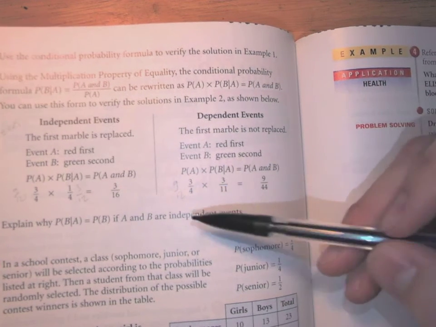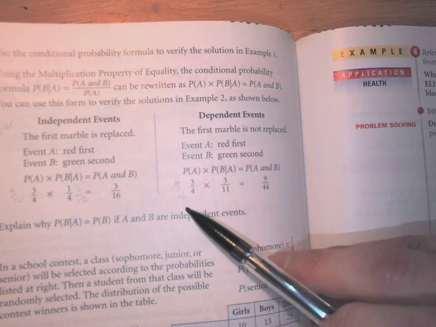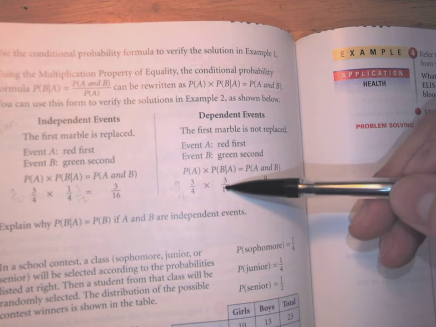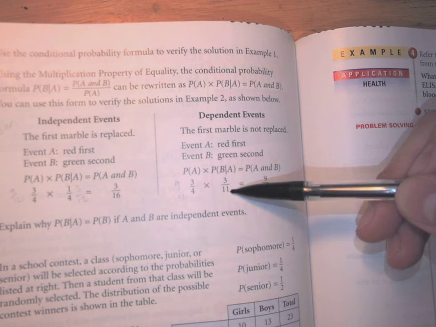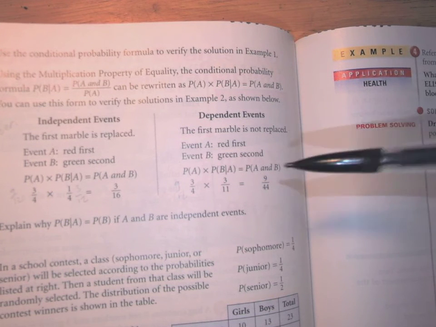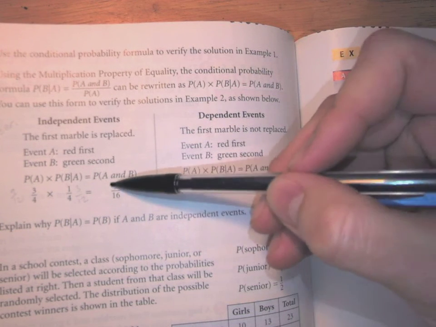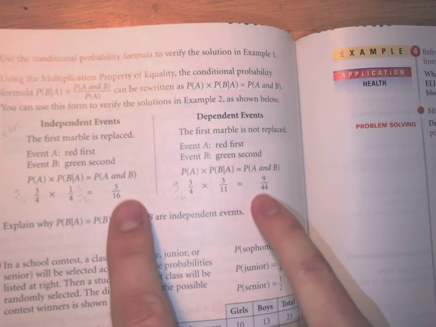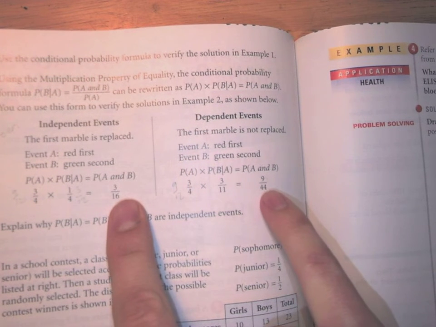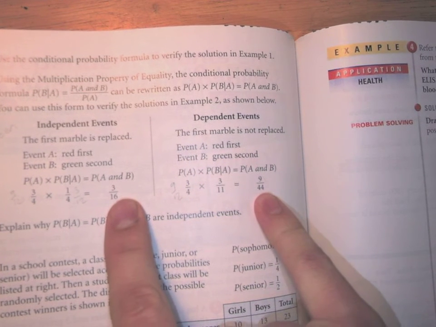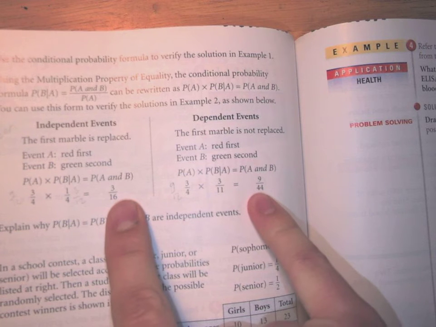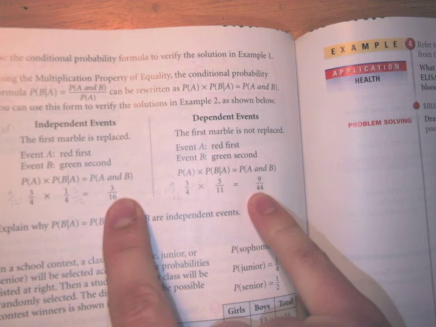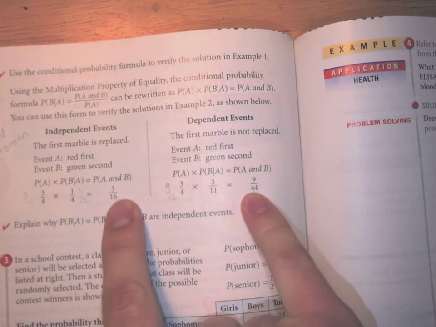Okay, so if I pick that red one out, then there's still 3 green marbles left, but there's only 11 marbles to choose from because I already picked out one of them. And so this probability, notice, is different than this probability. So the probability of picking a red and then picking a green is different if I replace the marble than if I don't replace it. And that's the difference between independent events and dependent events. Does the first event affect the second event, or the probability of the second event?